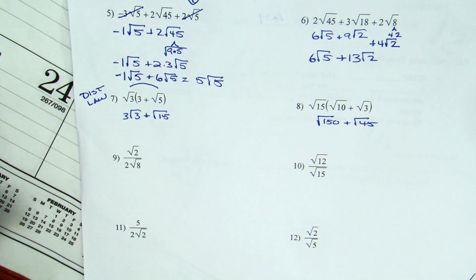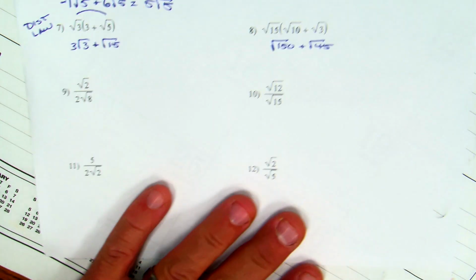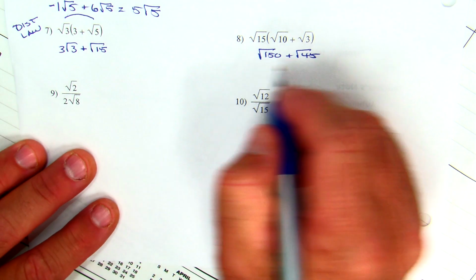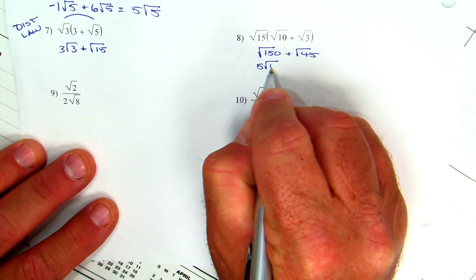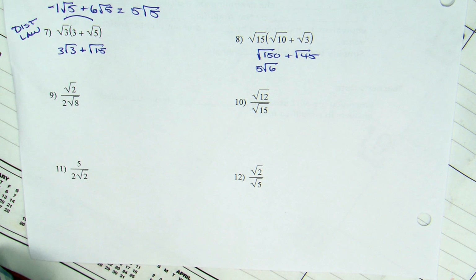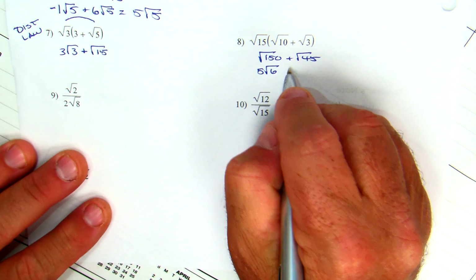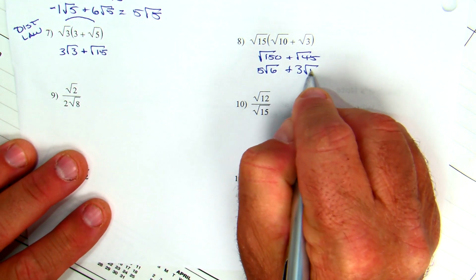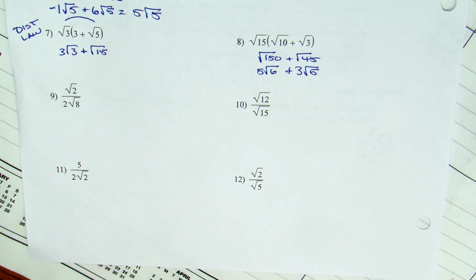Everybody okay with that? Square root of 150 plus square root of 45? Everybody good with that? 5 root 6. Everybody good with that? 3 root 5. Because 9 goes into 45. Square root of 9 is 3. 45 divided by 9 is 5.